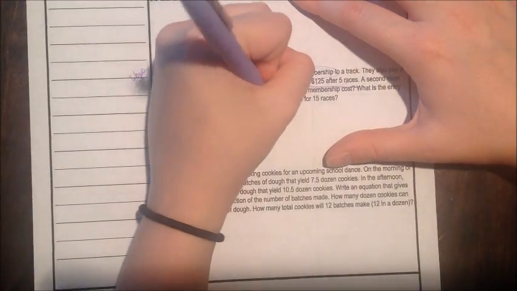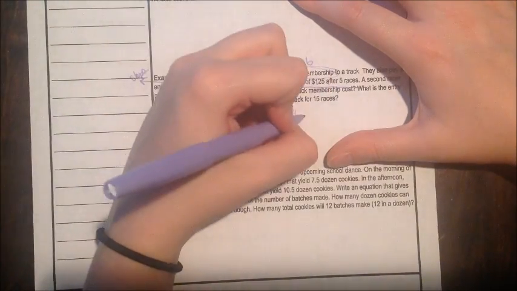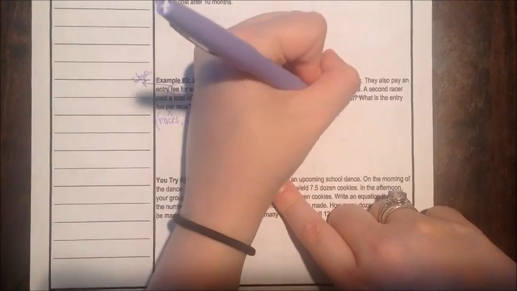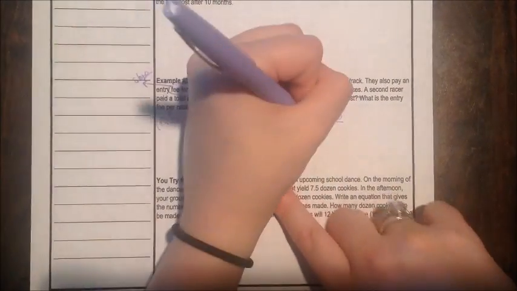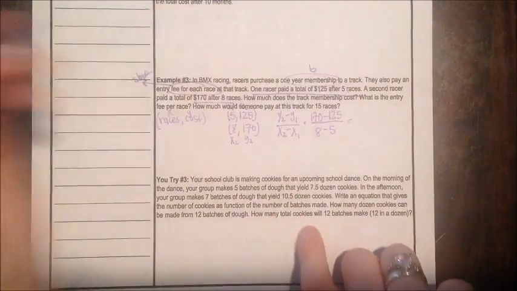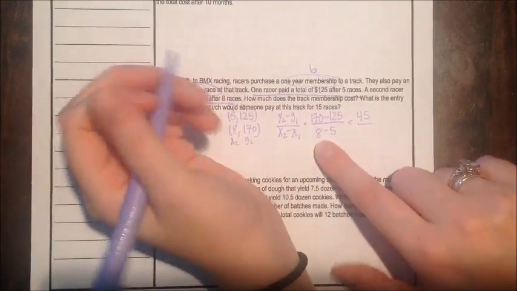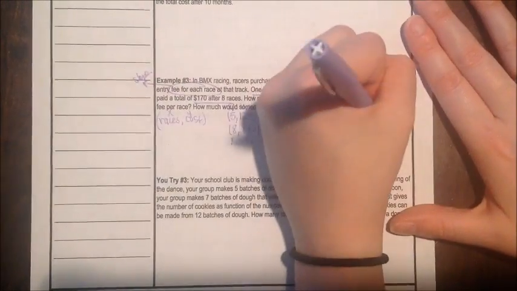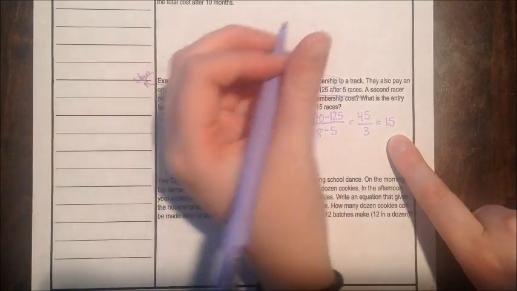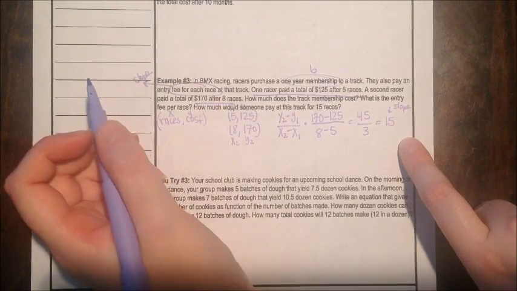slope. So if I do y2 minus y1 over x2 minus x1, okay, well, y2 was 170, y1 is 125, x2 is 8, and x1 is 5. So 170 minus 125 is 45, and 8 minus 5 is 3. So 45 divided by 3 is 15. So what that means is they paid $15 per race, but that's my slope. Okay, $15 per race is how much they paid.